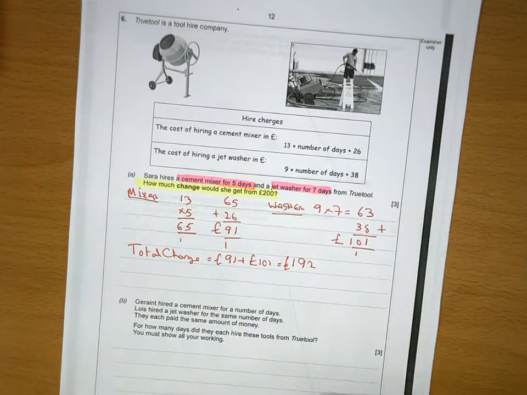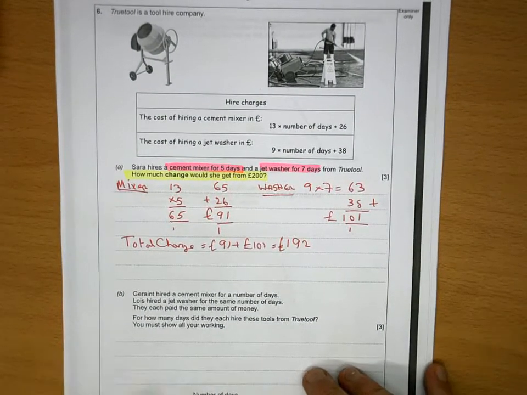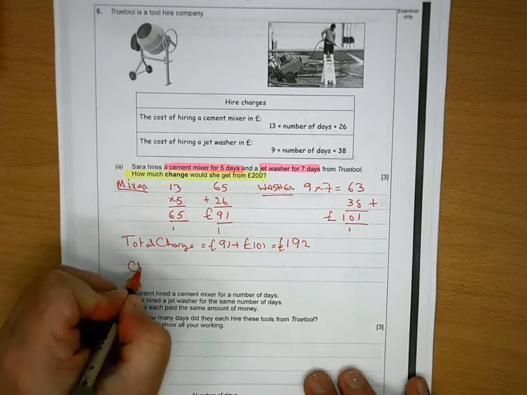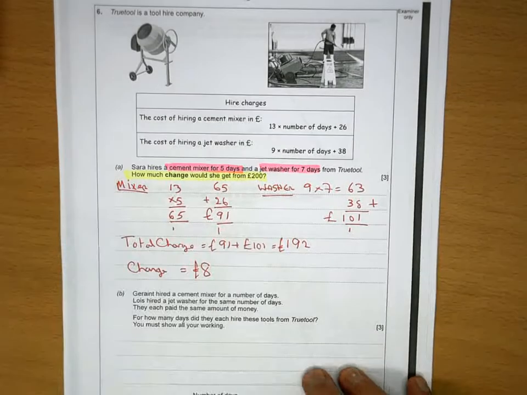Check we've answered the question. How much change would she get from £200? No. That doesn't answer the question. That does answer the question.